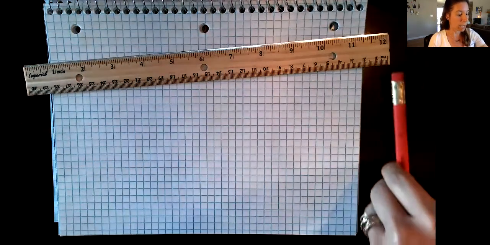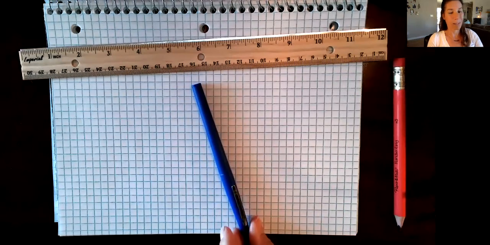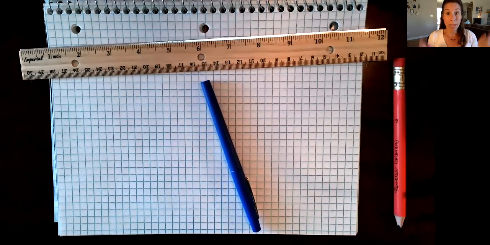Okay, so today I'm going to be using a marker instead of a pencil, so you can definitely see my work. Also, you guys can go back after the fact and color code, make your anchor chart above and beyond.